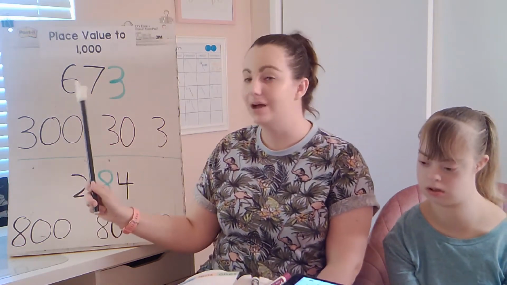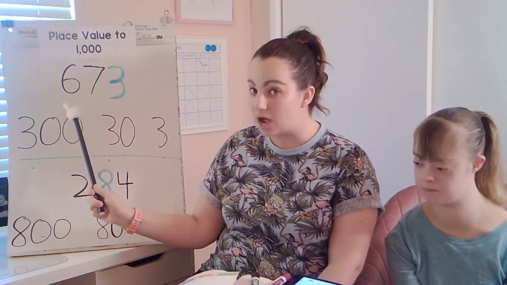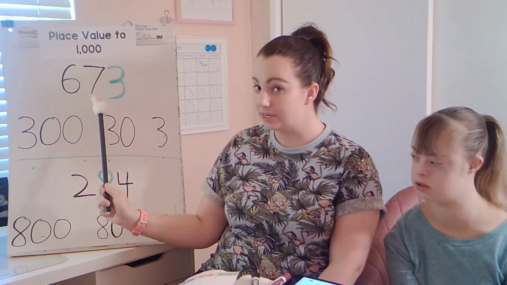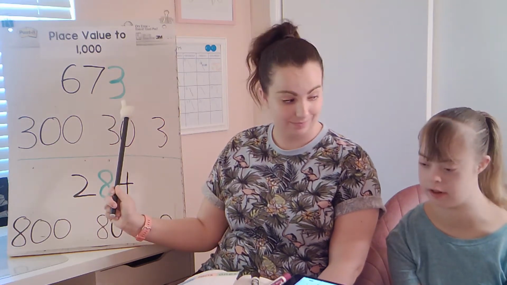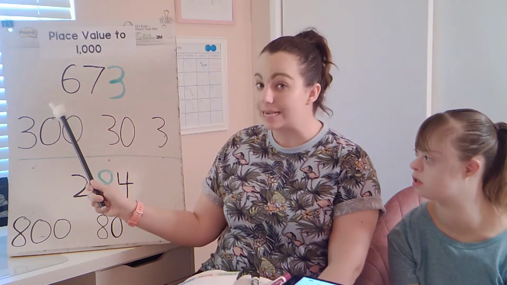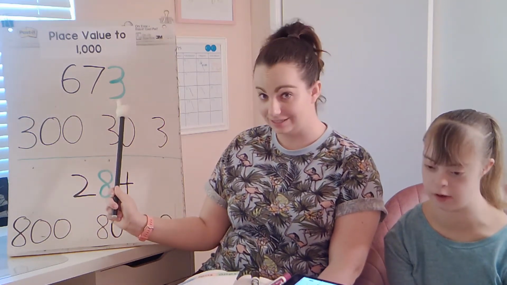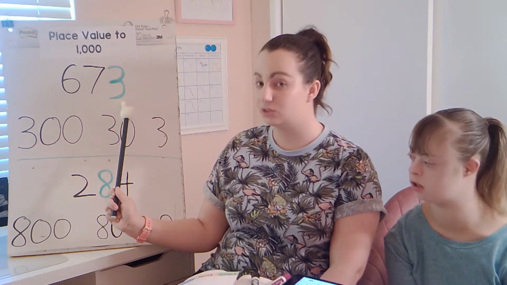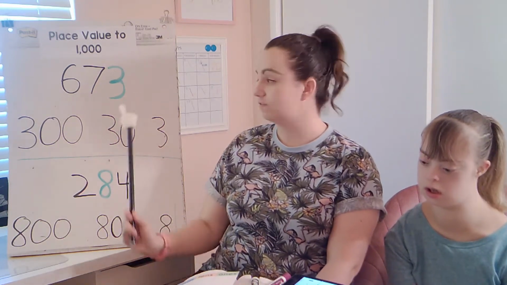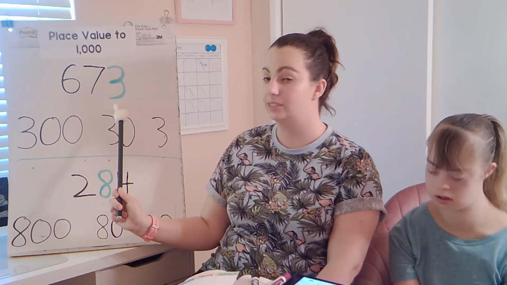Set, read with me. 673. If you didn't quite get it the first time, let's try again. 673. Now, we need to find out about the green digit, the number 3 in this number.